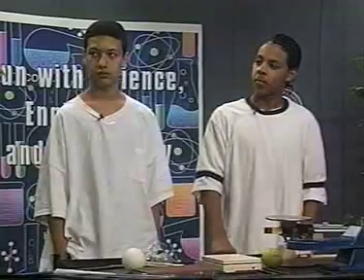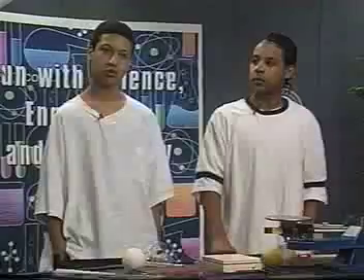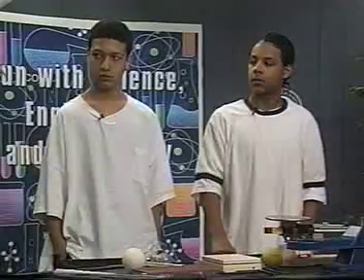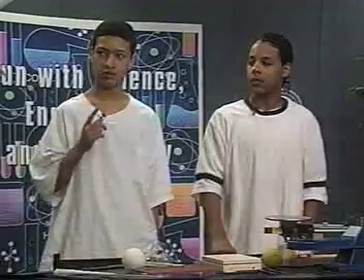He winds up and he throws it like this. How fast does it go when it leaves his hand? If he can throw it 100 miles an hour, how fast does it go when it leaves his hand? It should be faster when he releases it than when it's in the air.